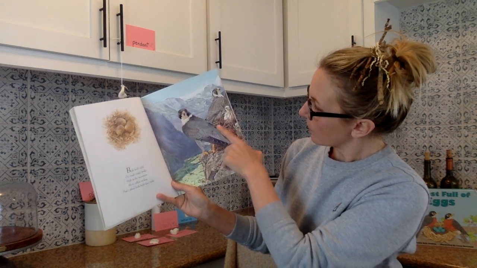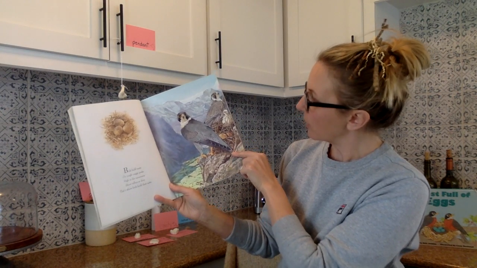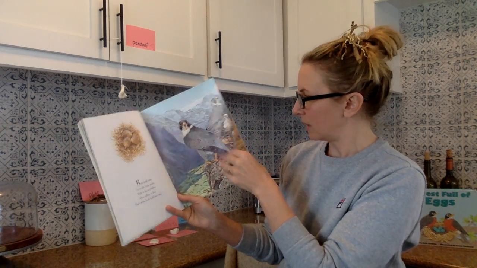Look at that. On the side of a cliff, a peregrine falcon loves to build its nest right into the cliffside.